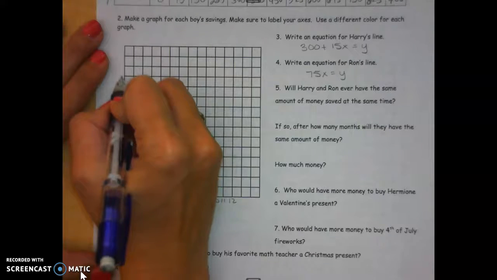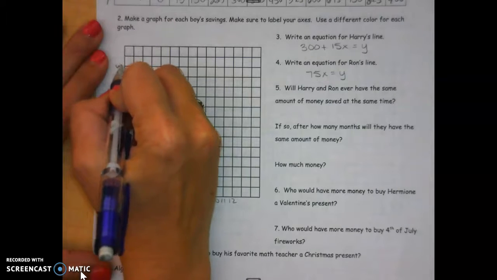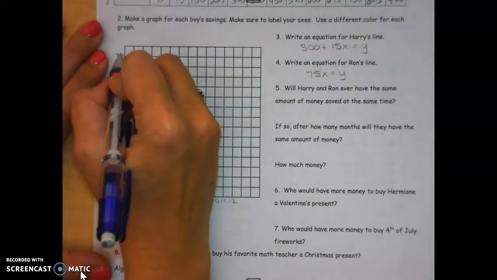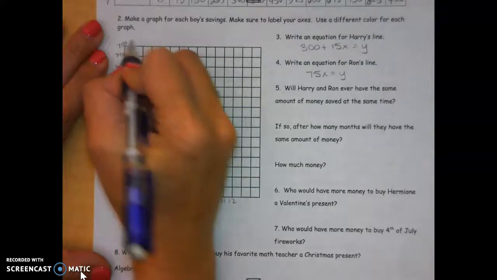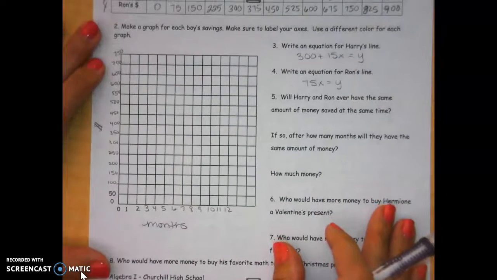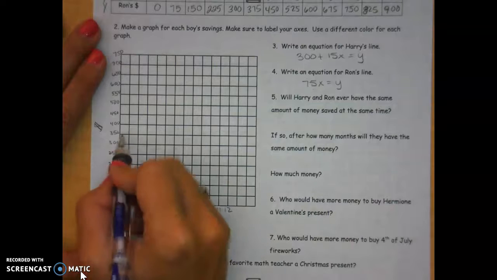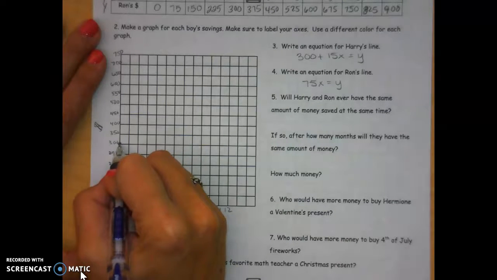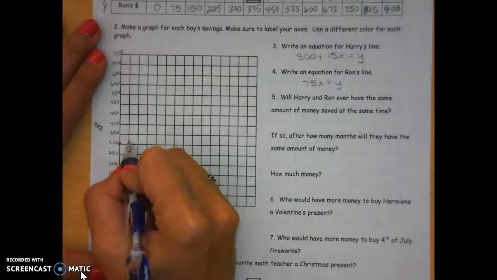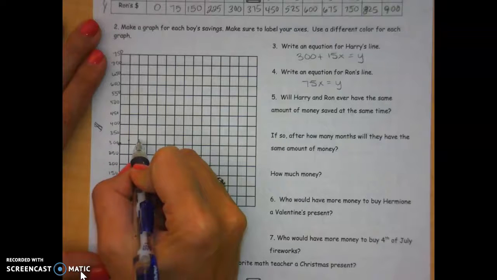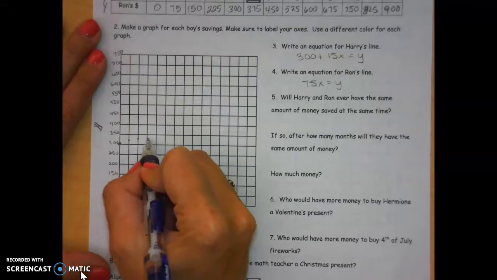500, 550, 6, 650, 7. So we're not going to make it all the way up to Ron's 900, but that's okay. So let's graph Harry first. So 0, 300, and then 1 and 315. We're just going to have to kind of guesstimate that. And then 330. It's a little bit higher.